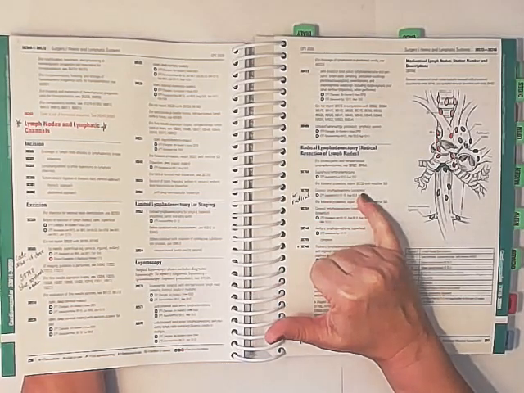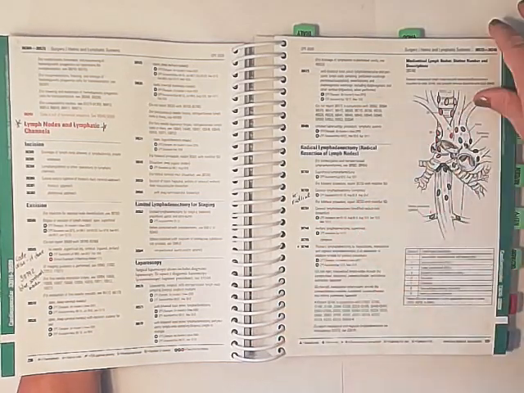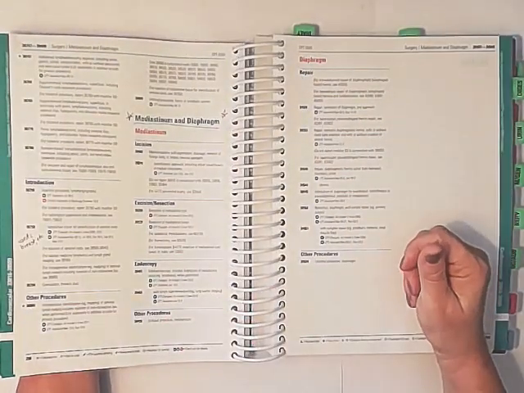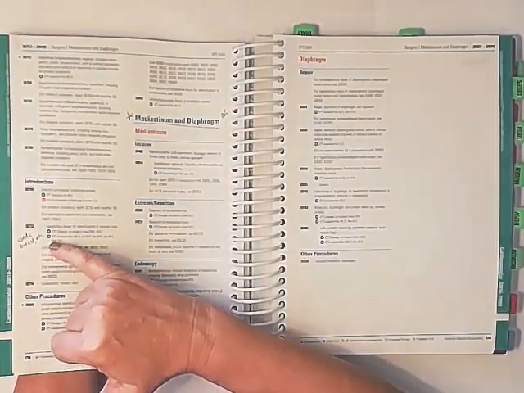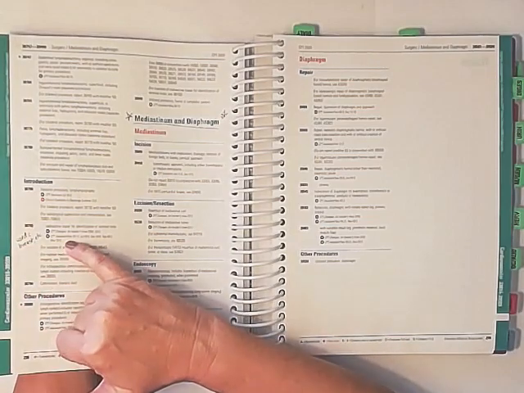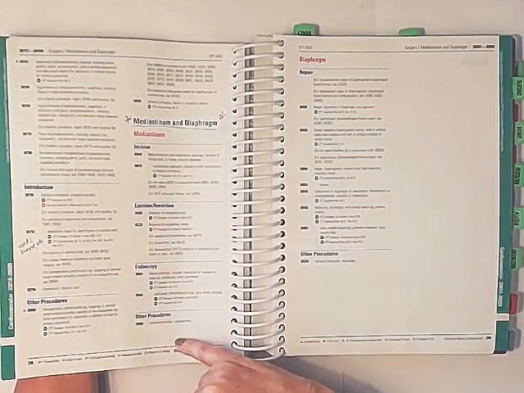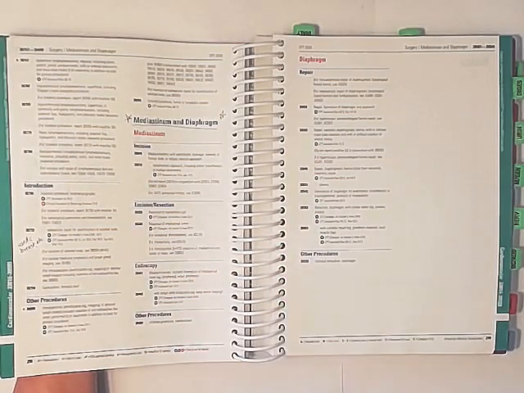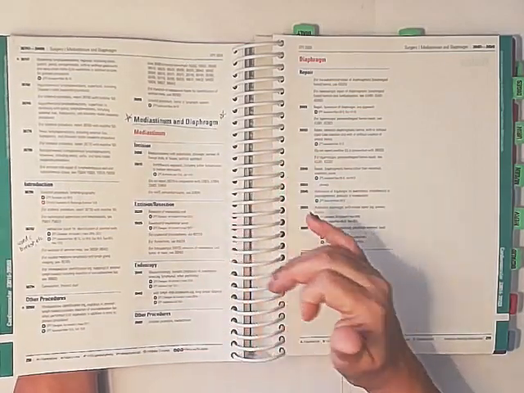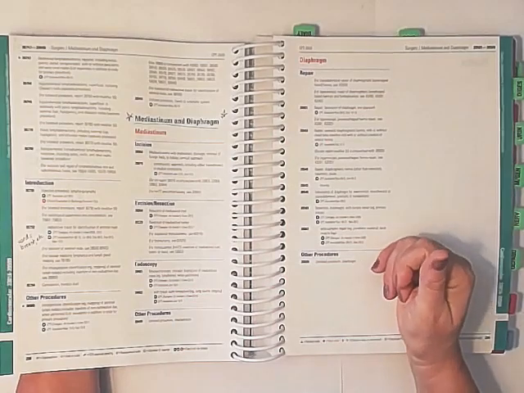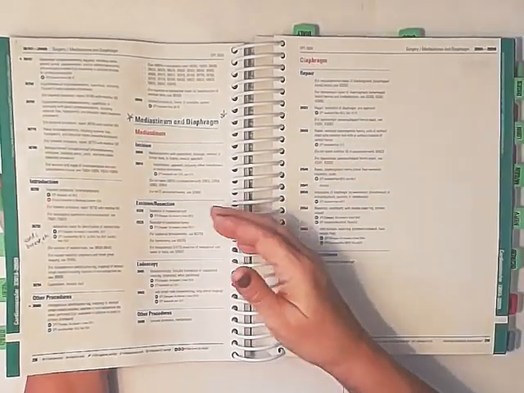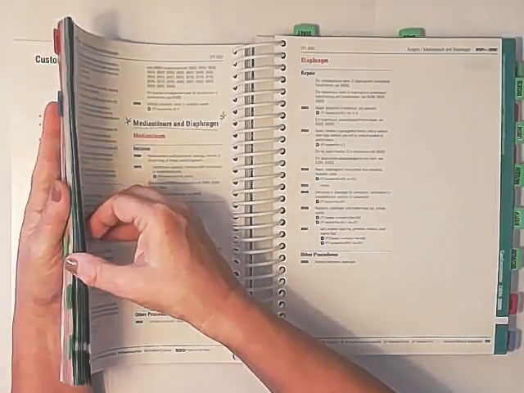Doctors may also call this radical. We get to, so here's your 38792 that we wrote the note about. And then mediastinum, very, very specific to just that breastbone. Incision, excision, scope. And then we're done with diaphragm, and then we're done with this section. Very involved section, and I know that.